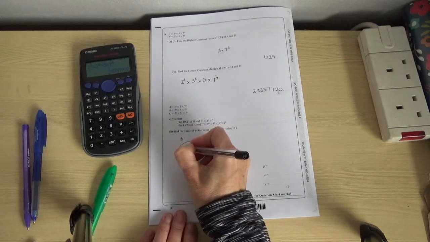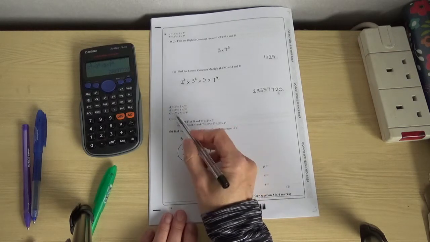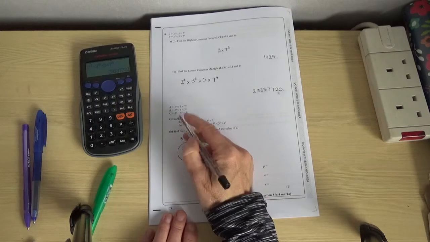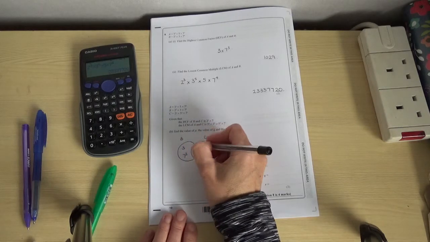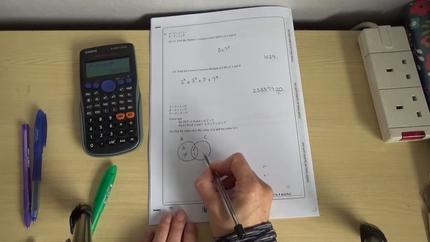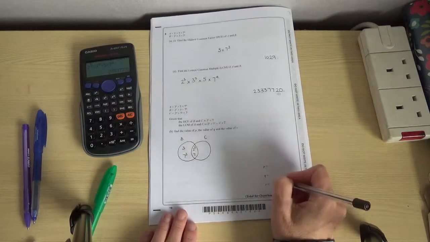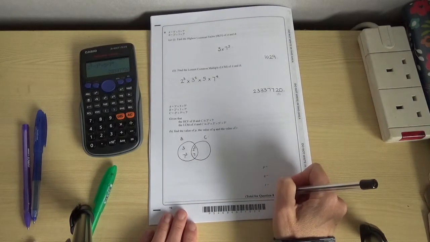B has a 3 as well and a 7 cubed. C has some 2's, it has some 5's and a 7. Can't have any more 7's because it would be in common, so C must only have 1 7, so R is 1.